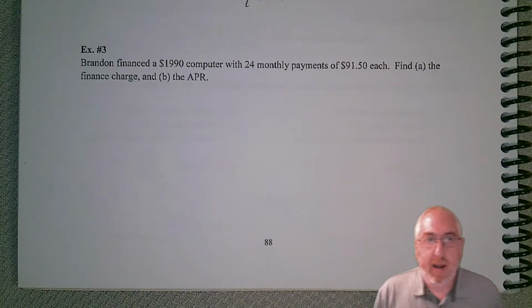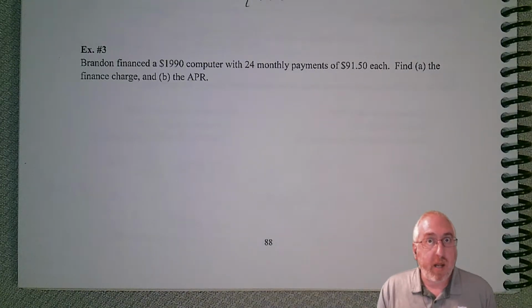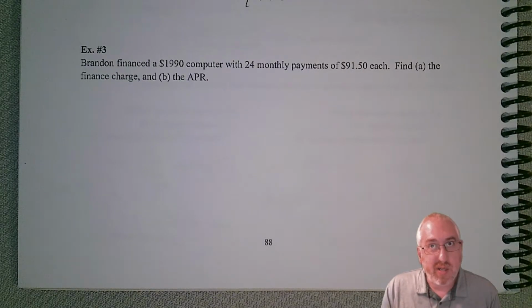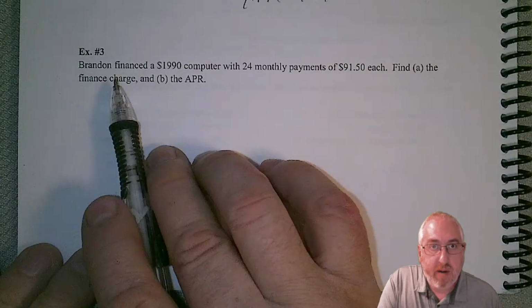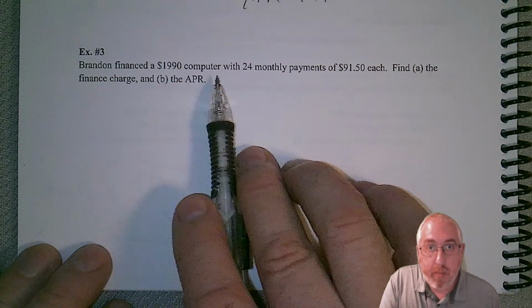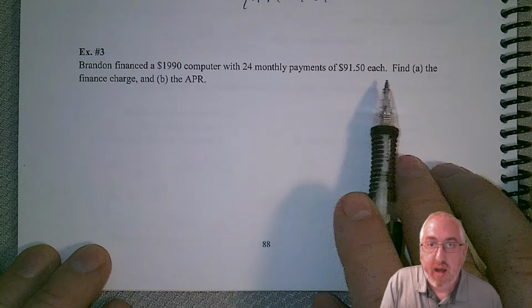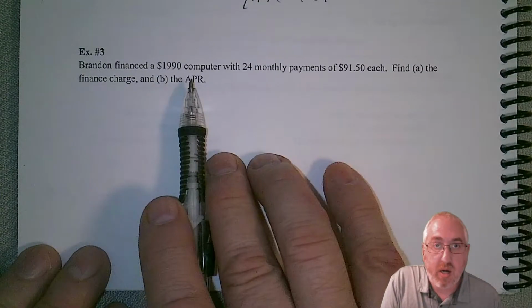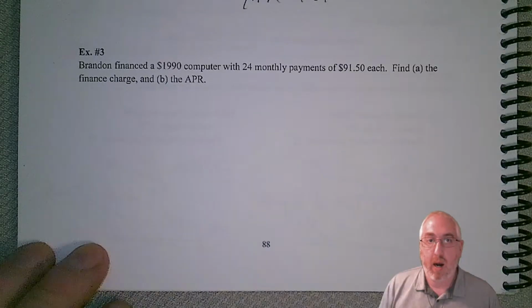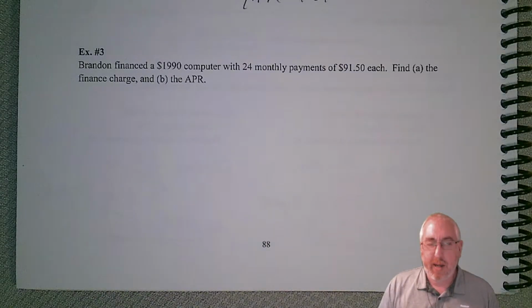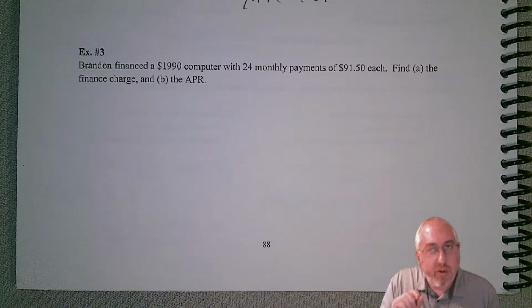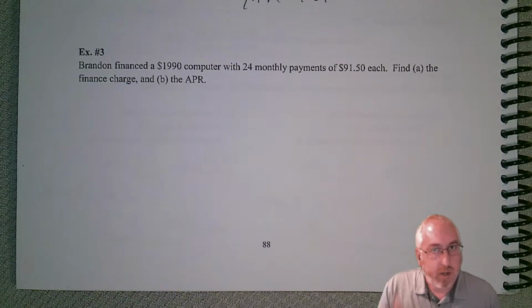All right, welcome back. So we've been talking about APR, and now we're going to see another application of the same concept, again with different information they're giving you and still wanting you to find that APR. So we have: Brandon financed a $1,990 computer with 24 monthly payments of $91.51 each. Find A, the finance charge, and B, the APR. And again, it doesn't state it specifically, but to the nearest 0.5%. So we still want to use that table.